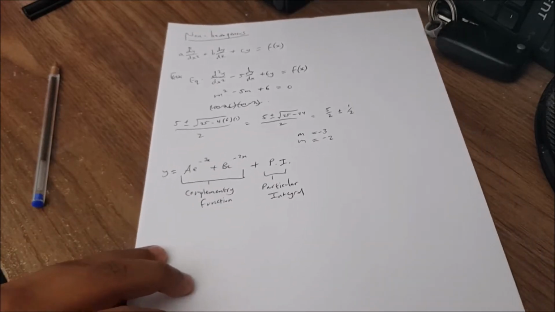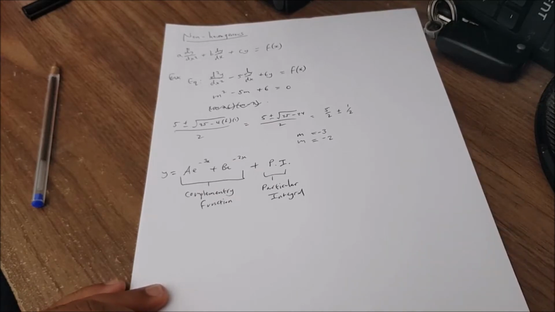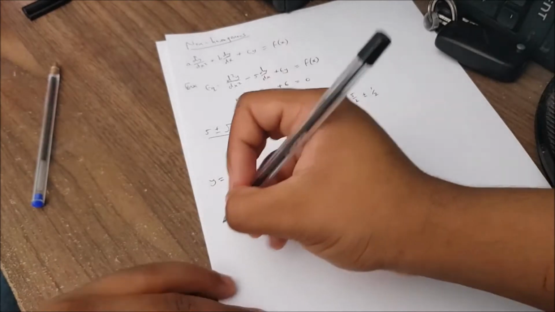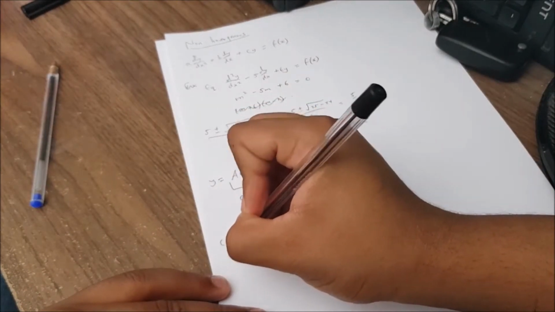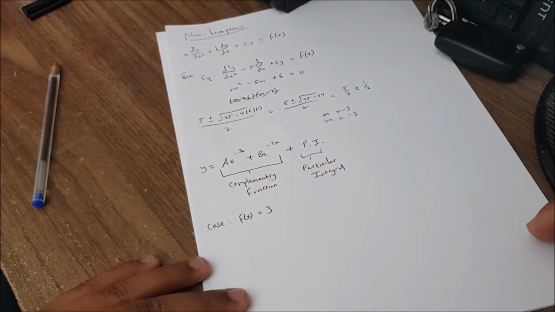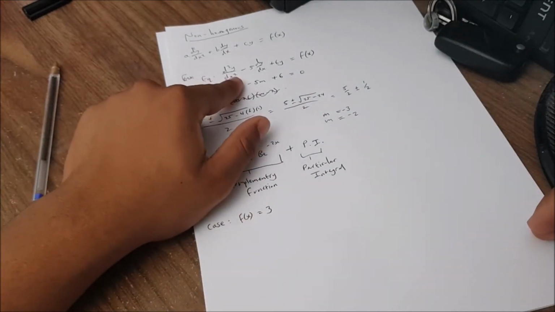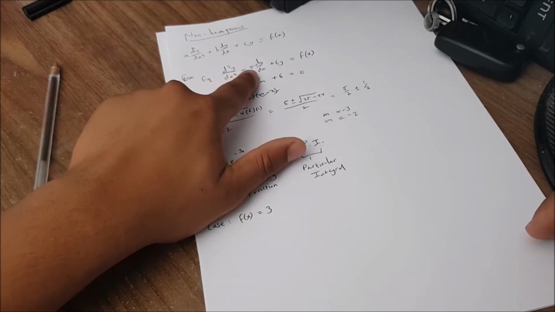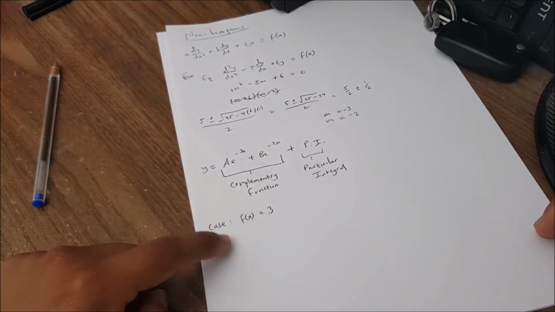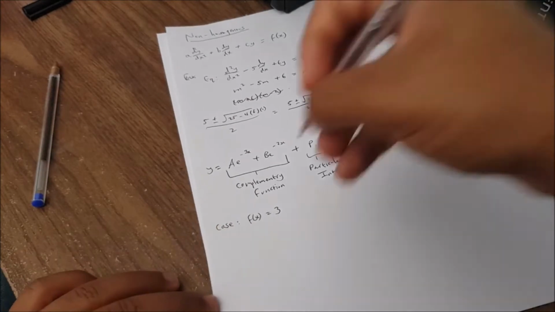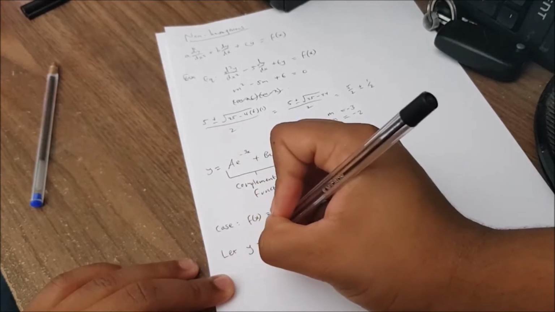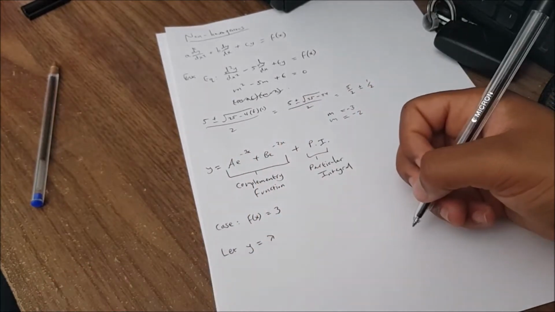Remember our equation. We have 5 different cases to consider. So, we're going to consider the first case, where f(x) = 3. So d²y/dx² - 5 dy/dx + 6y = 3. What we're going to do is let y equal lambda.